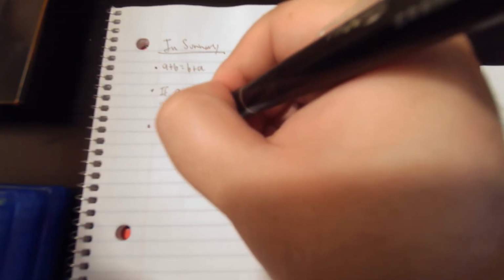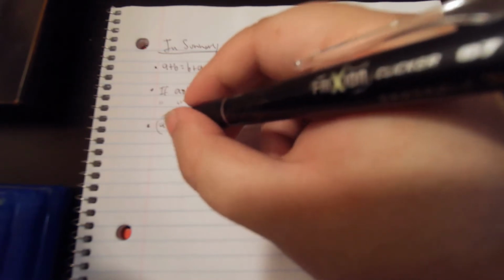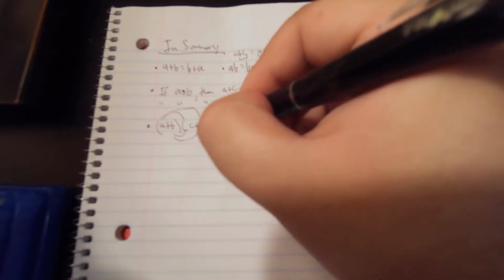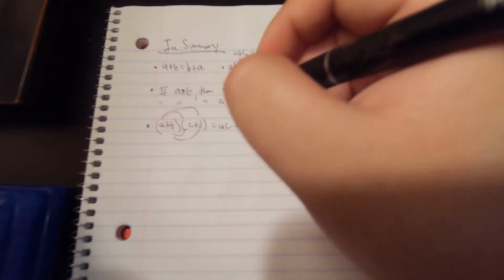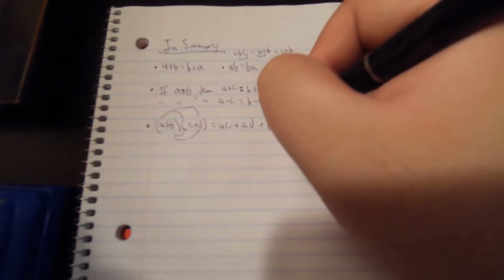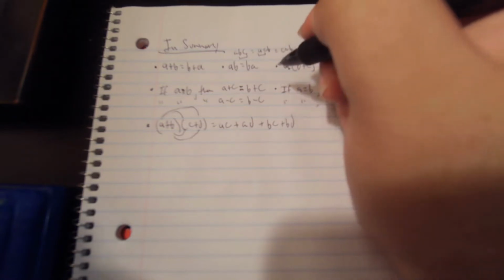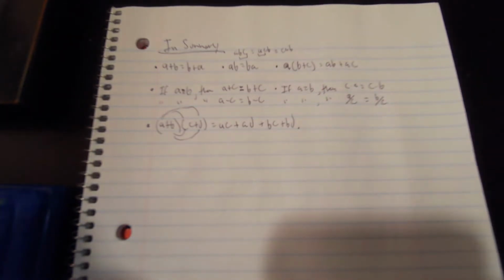Okay, this next one is also important. A plus B times C plus D equals basically this, right? This is how you multiply. So A plus B times C plus D equals A times C plus A times D, and then plus B times C, and then plus B times D. Pretty straightforward.